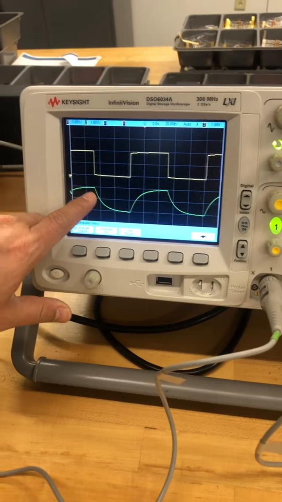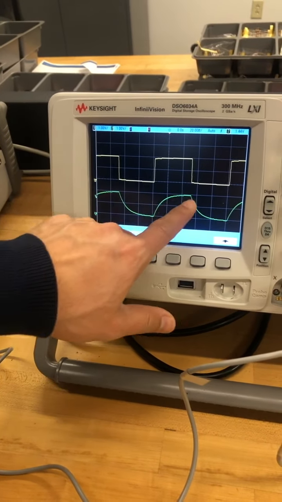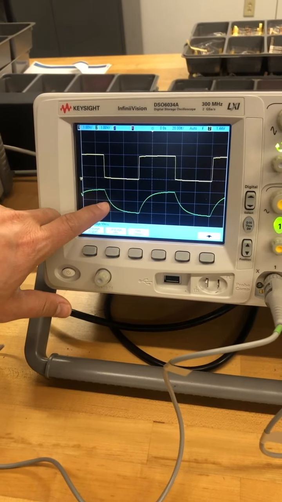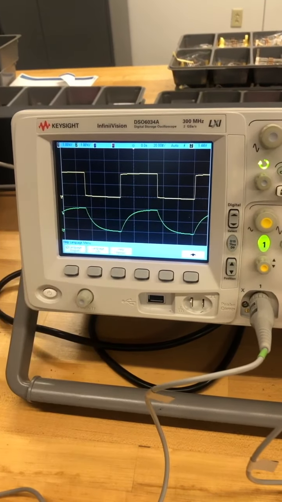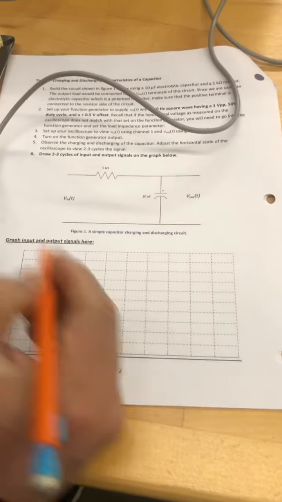That's the key point here. Capacitor cannot change the voltage instantaneously. It takes time to discharge. It takes time to charge. So over here, we can draw this from here to here.